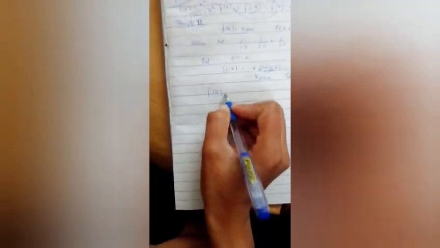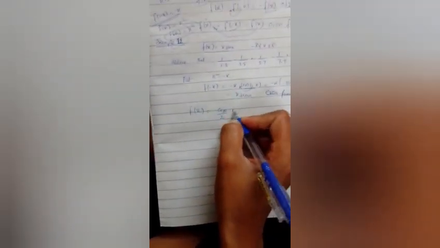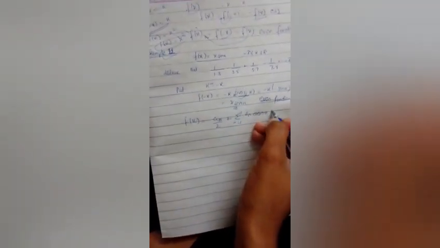For an even function we have a Fourier series like this. f of x is equal to a naught by 2 plus summation n equal to 1 to infinity a n cos of n x, right? This is equation number 1.